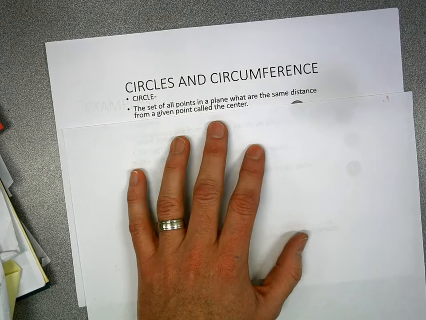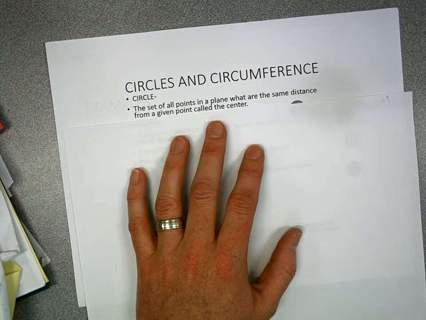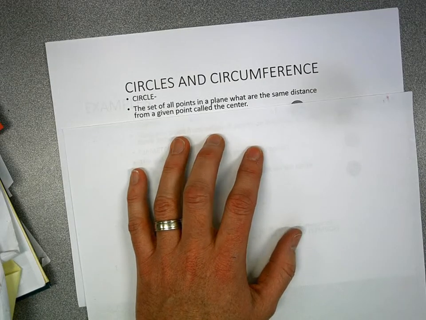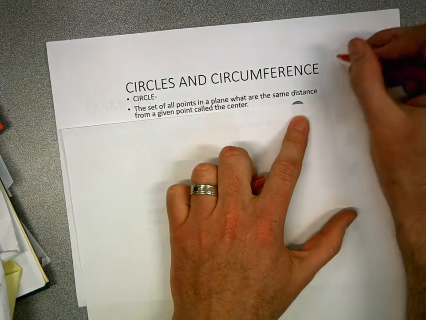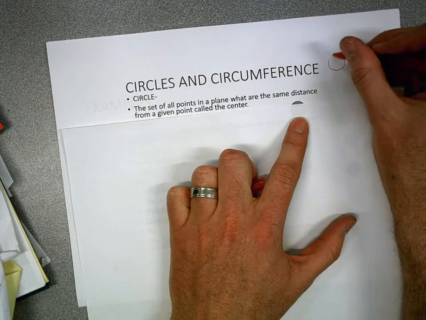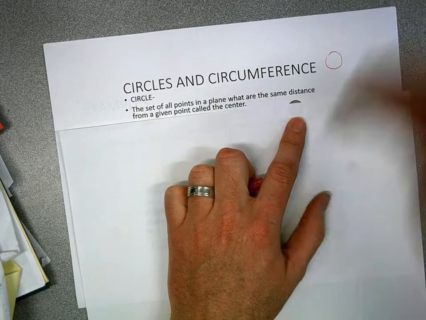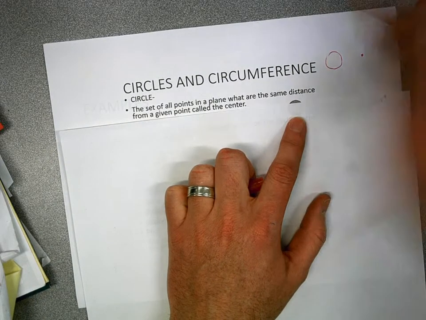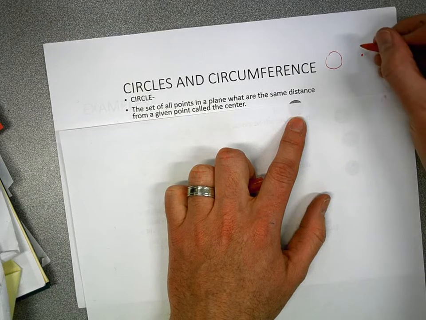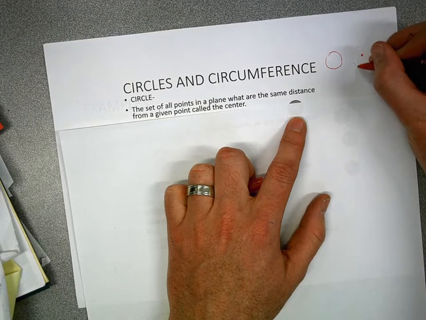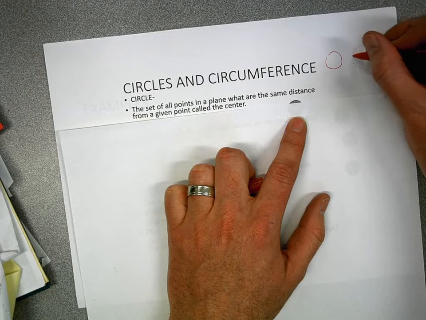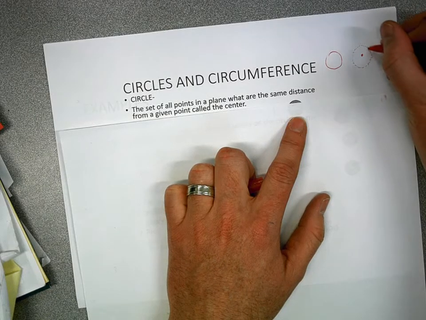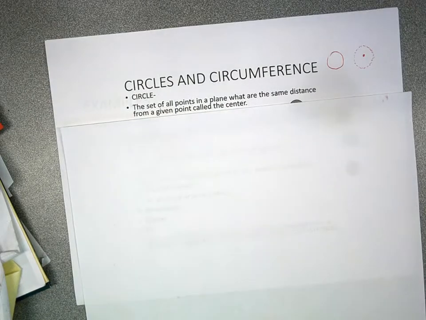It says the set of all points in a plane that are the same distance from a given point called the center. All right. Kind of a weird way to think about it. We always think of a circle as like this line that's just kind of curvy goes around, but what they're saying is a circle is on a plane and there's a point and it's all the points that are an equal distance around the center, and it's just a whole bunch of them which ends up creating this circle.